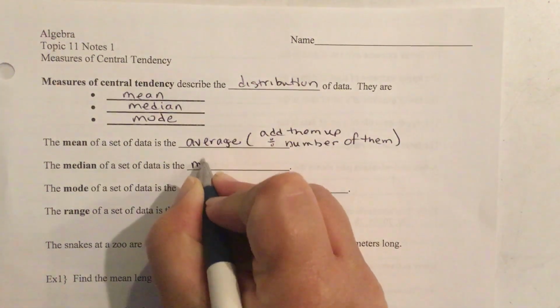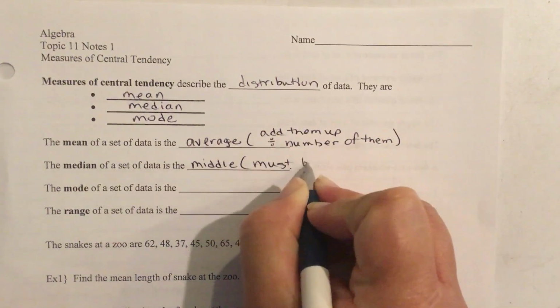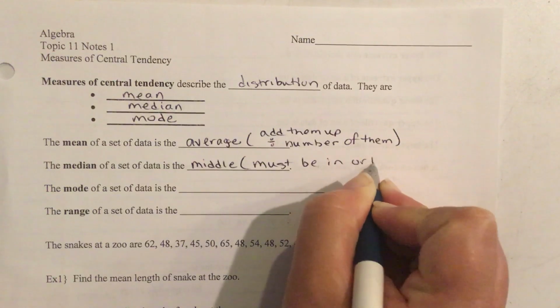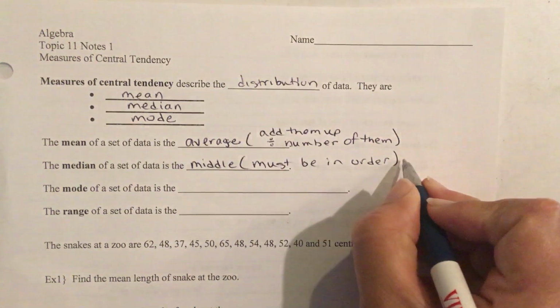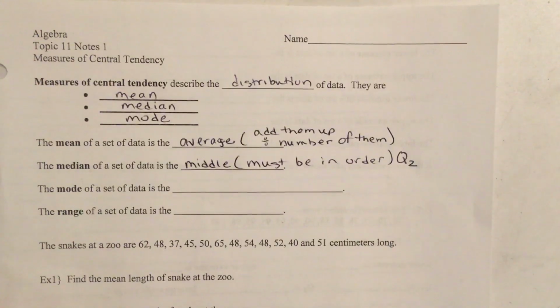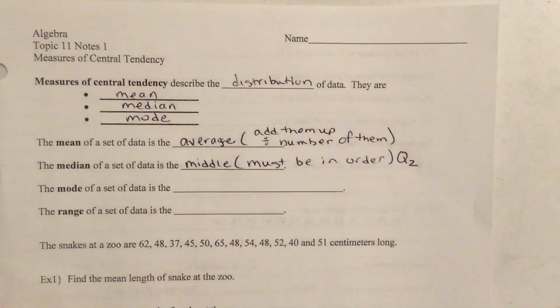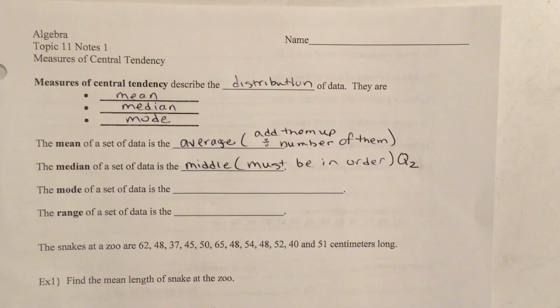The median is the middle. Remember, those must be in order. Typically, I do smallest to biggest, but it does not matter. That middle, another name for it is going to be Q2 or quartile 2. That looks like a Z, but it's a 2. Now, when there's an odd number of numbers, the middle is very easy to find. If there's an even number, then you have to take the 2 that are in the middle and average them.